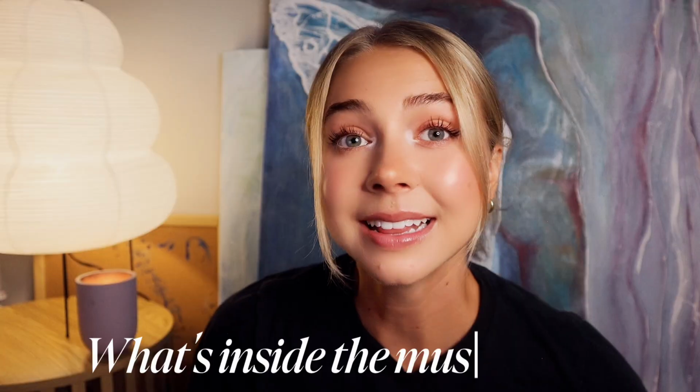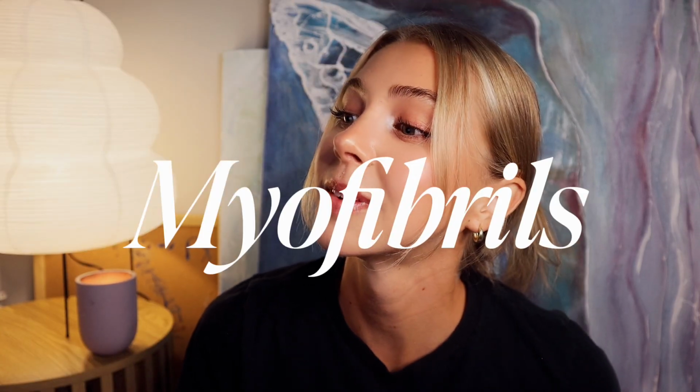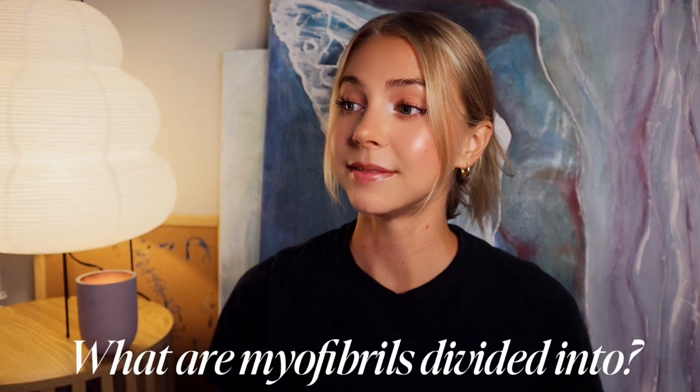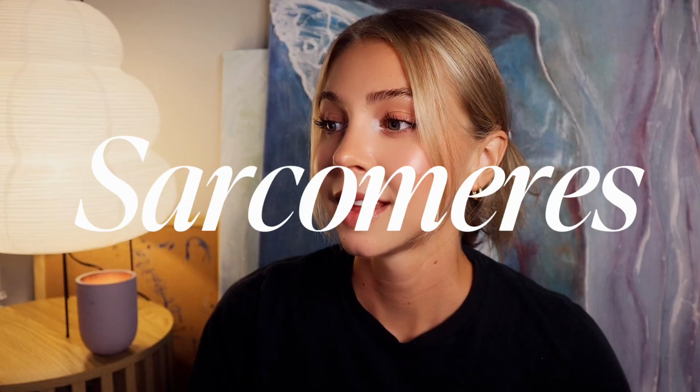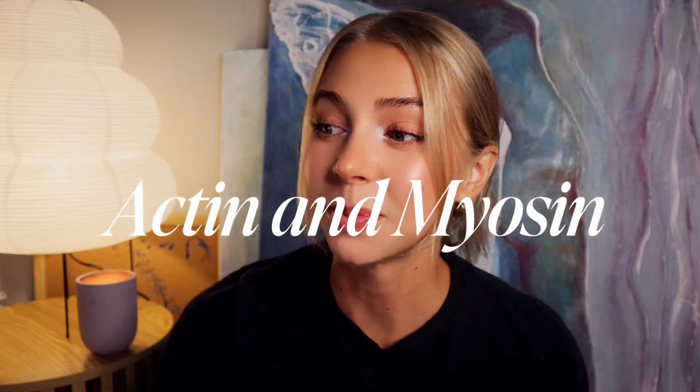What's inside the muscle fiber? Myofibrils. What are myofibrils divided into? Sarcomeres. And what are the major contractile filaments? Actin and myosin. The basic muscle hierarchy is cemented now into your brain, hopefully, for these tests.